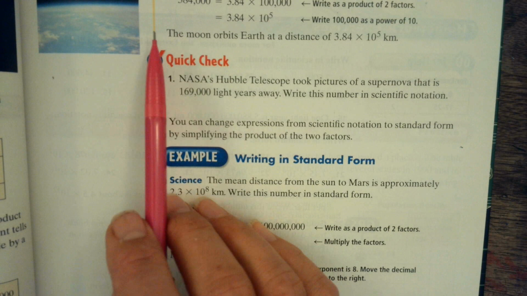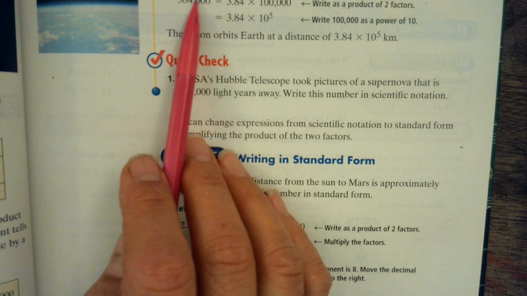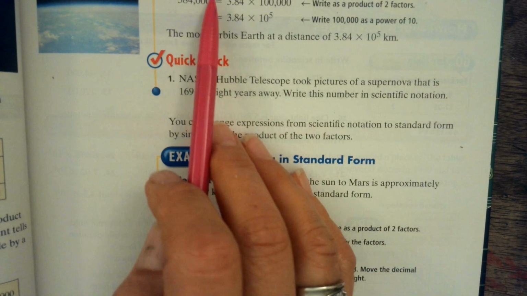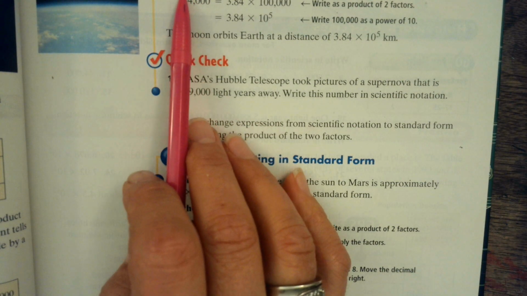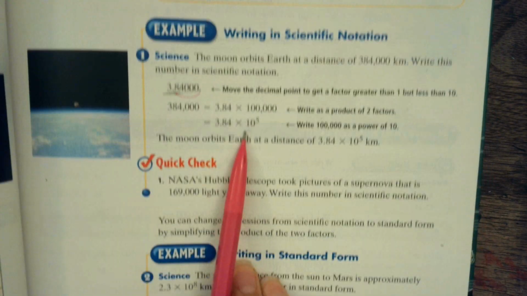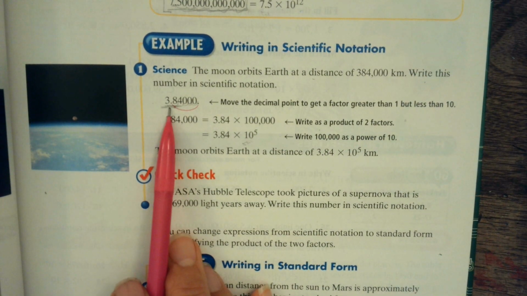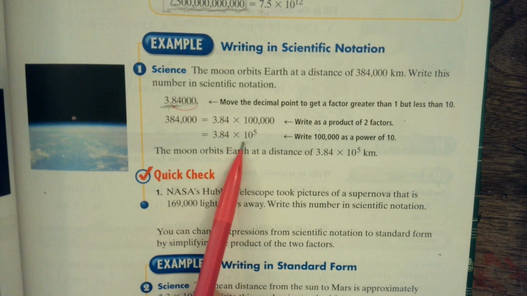So we're going to make it 3.84, and we're going to move the decimal over. How many would it take? 1, 2, 3, 4, 5. So our exponent is going to be 10 to the 5th power. So 3.84 times 10 to the 5th power.